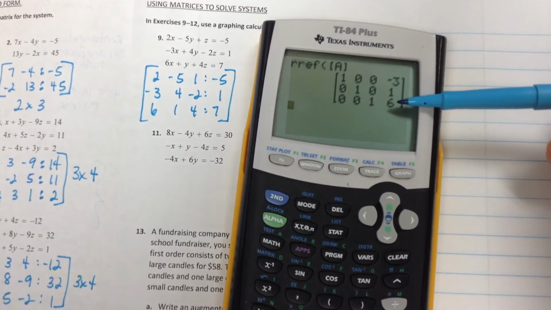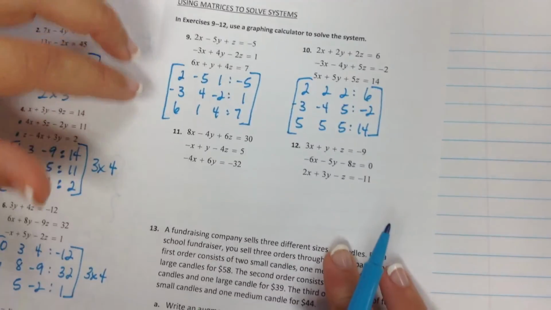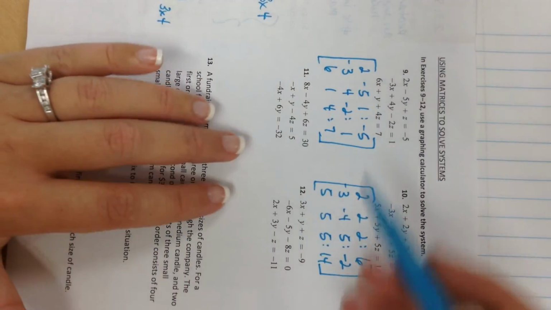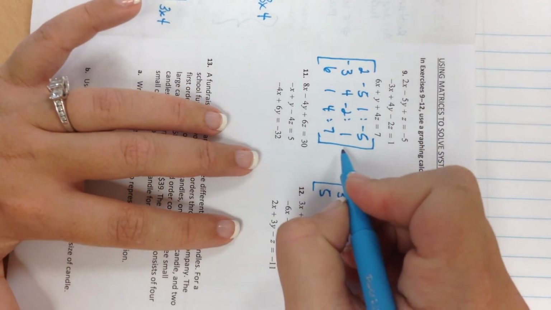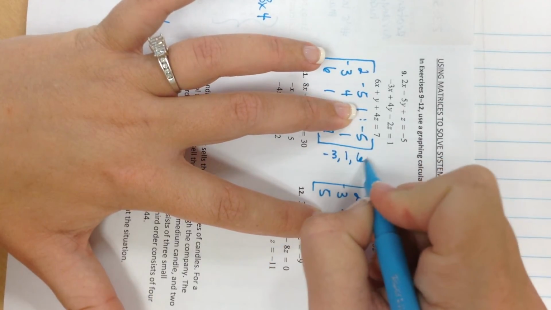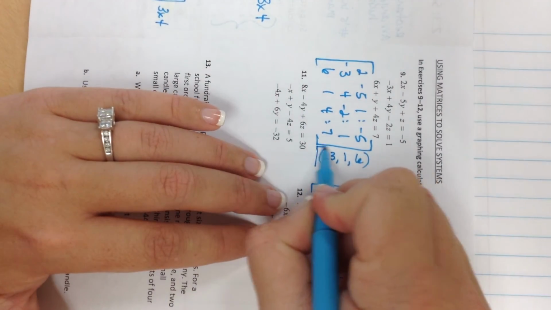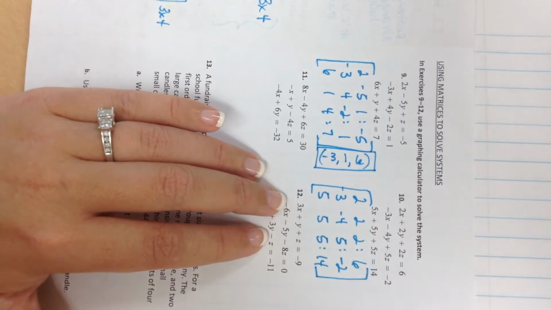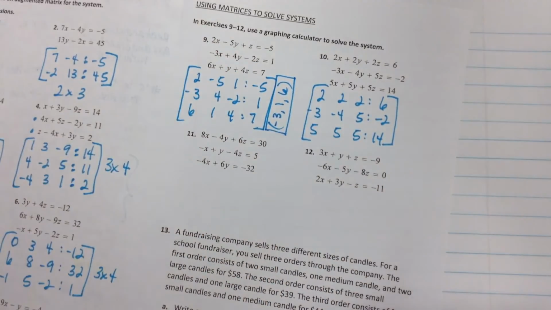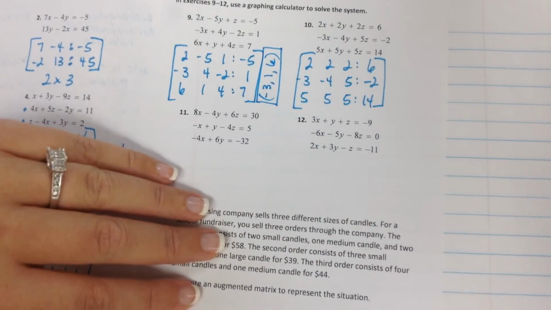So we did not have to do any of the substitution or elimination to figure out what x, y, and z are. Remember, we write our solutions in ordered triple form. So this would be -3, 1, 6. This is the answer to your matrix. Okay, I'm going to go over the steps again for number 10.